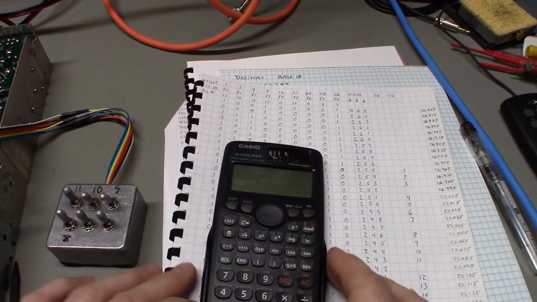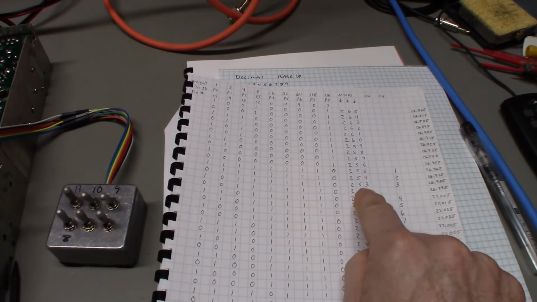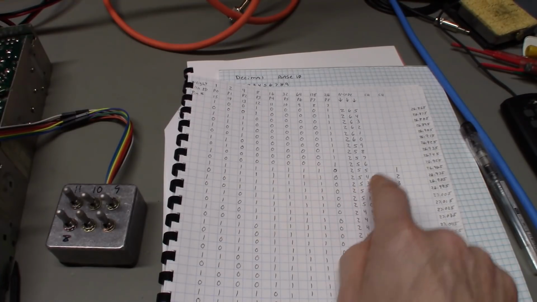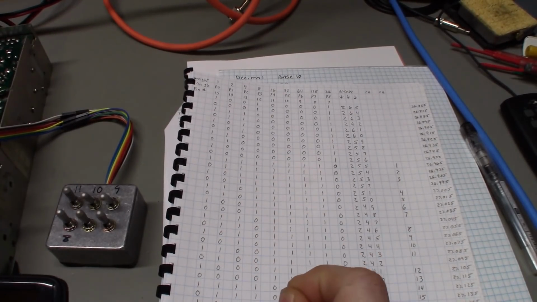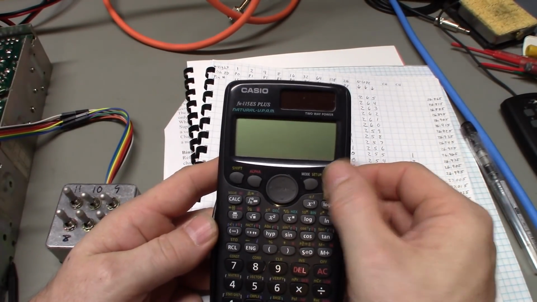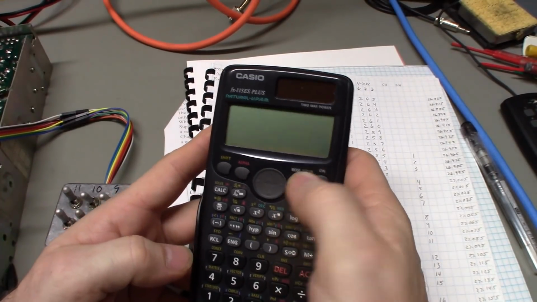And the magic that makes this really simple is it automatically converts between decimal and binary. Actually, it converts between decimal, binary, hexadecimal, and octal. And I can show you that. If we turn the calculator on, I actually already have it in that mode. Let me take it out.